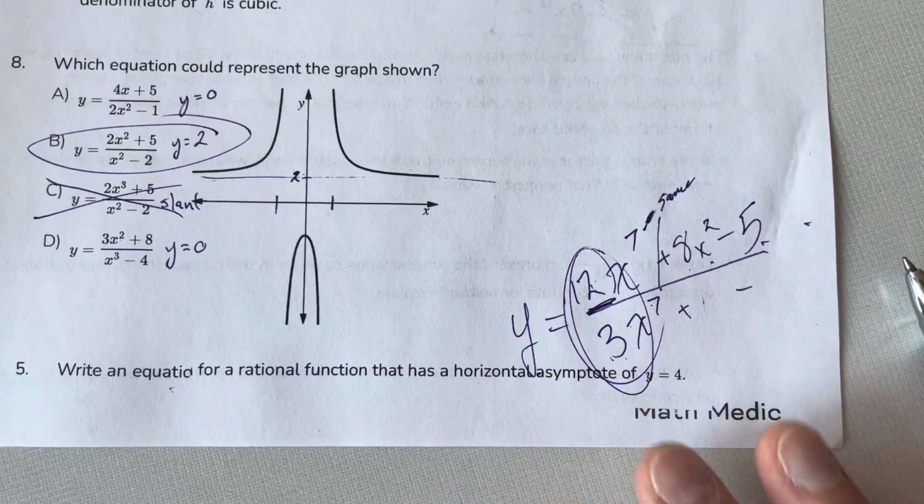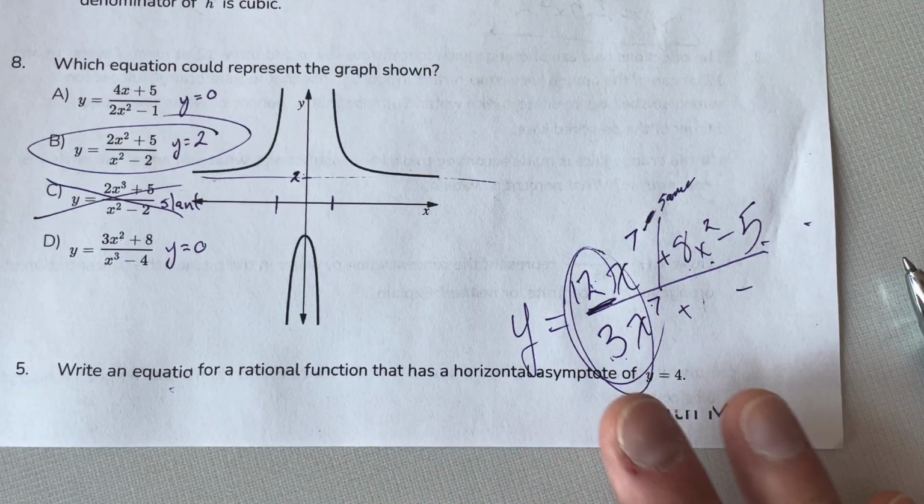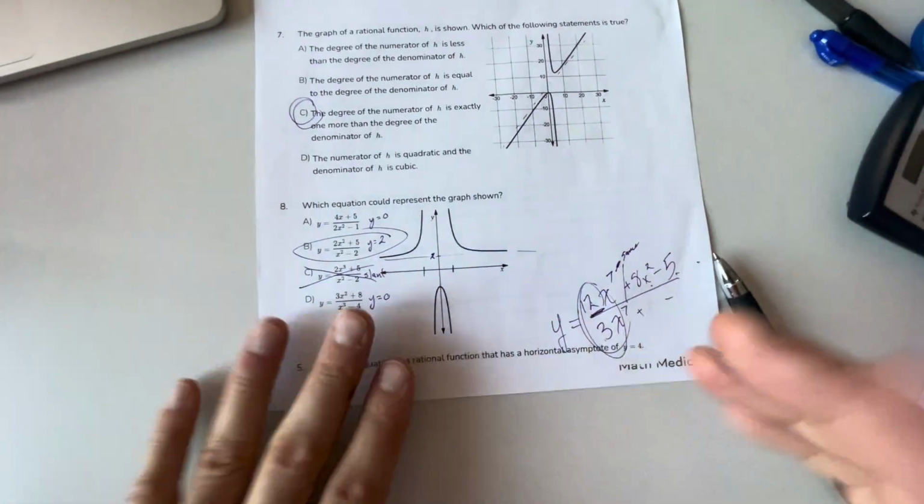All right, that's it. This was a smaller homework because I'm also choosing to not do the other problems that didn't match up with what we did in class.